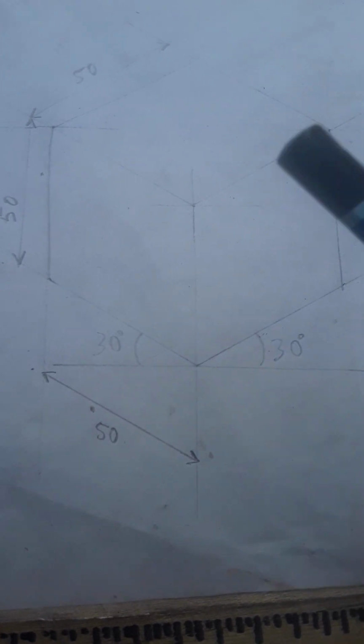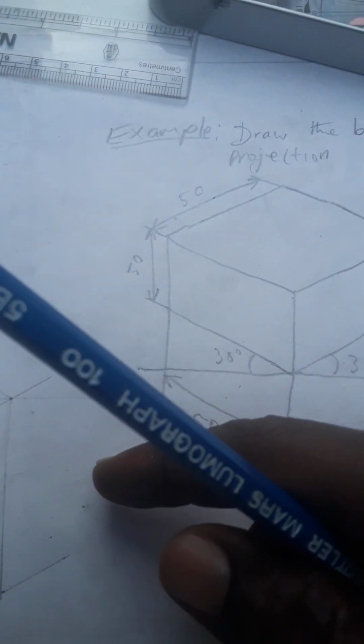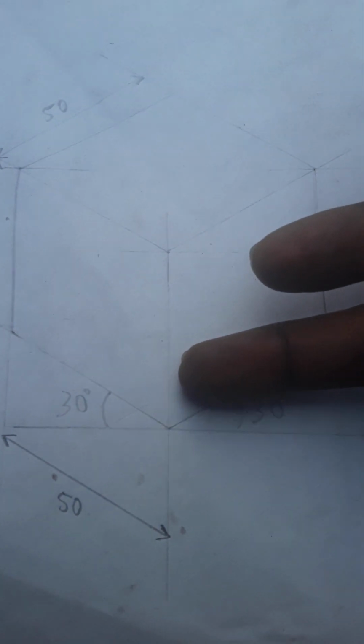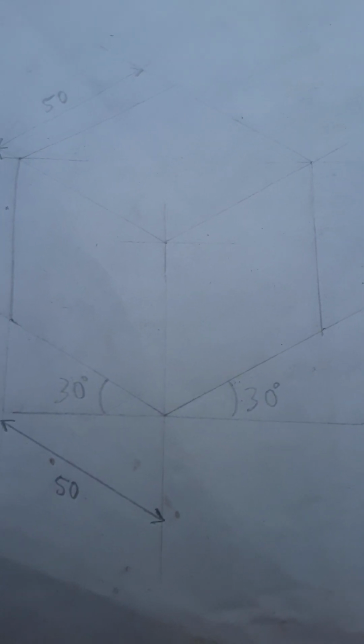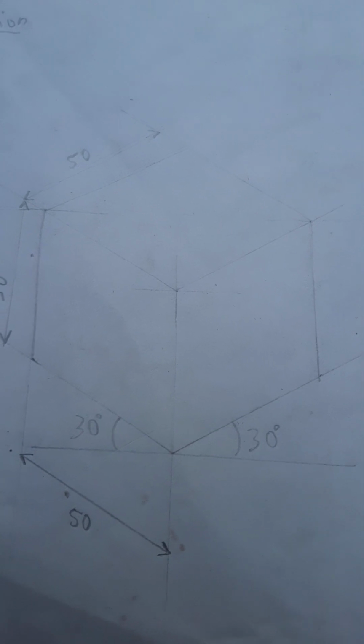So these are the receding lines, as I've earlier told you. You can see the simple shape of this object has been drawn. This is a cube, as you can see from the shape here now. This is a cube. So that's exactly how this isometric drawing is done.